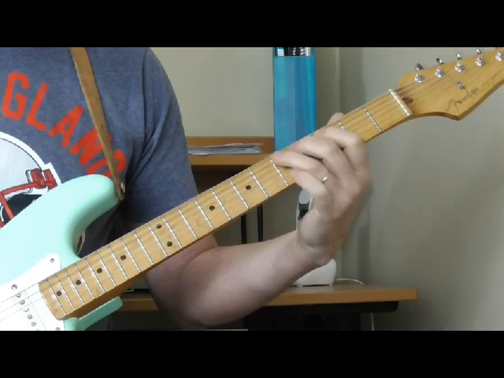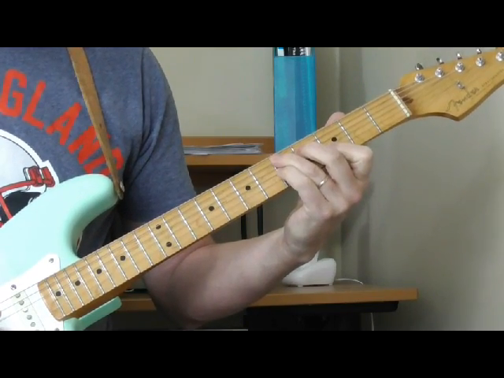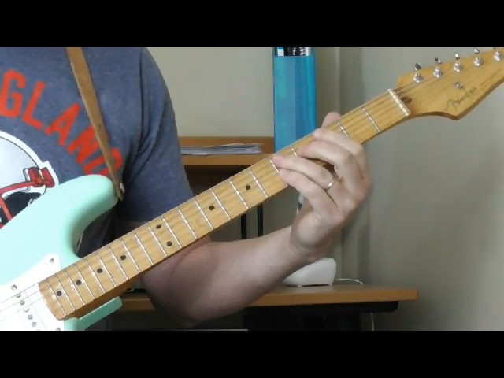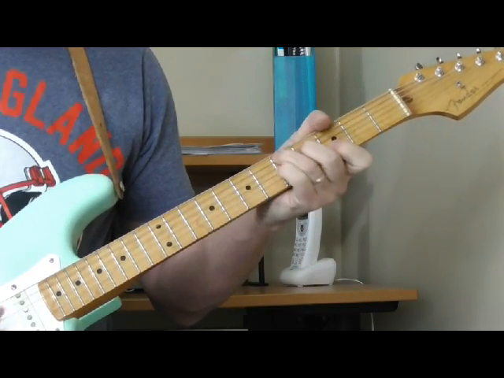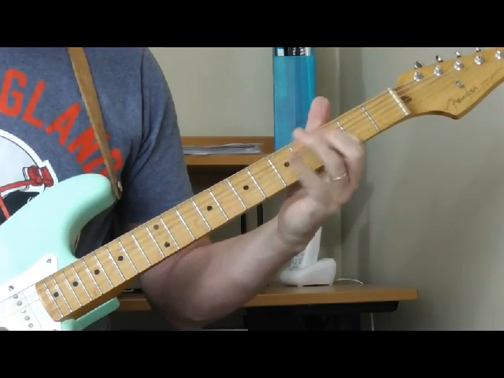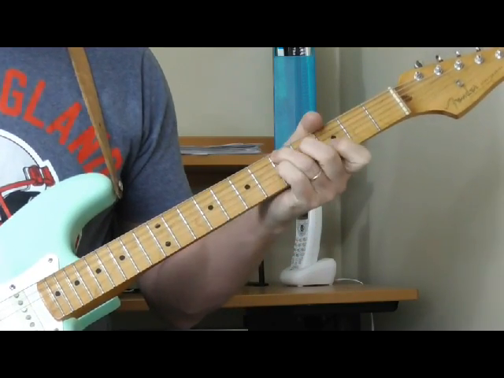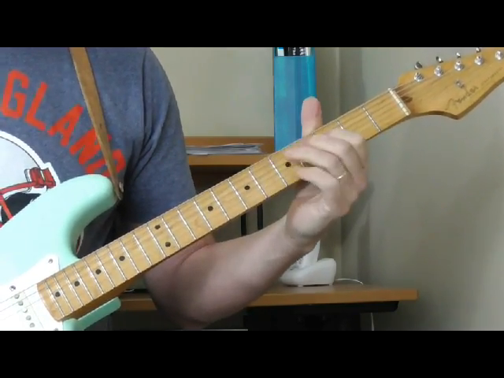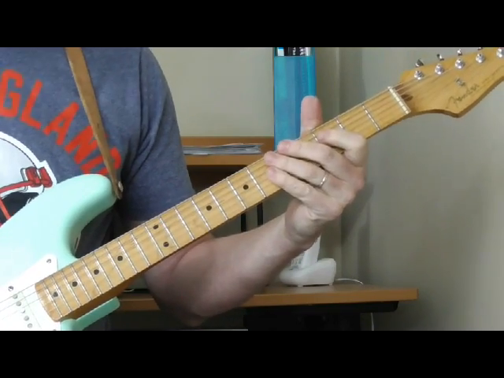And then you can go right into a D7 chord or a D7 shape. I'm not sure if he does that or not. Sounds like he would. So the whole thing. One more time. Play this at full speed.